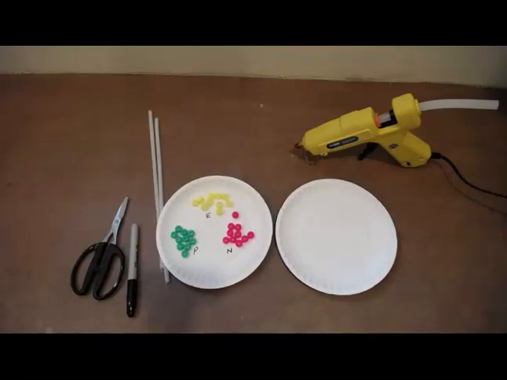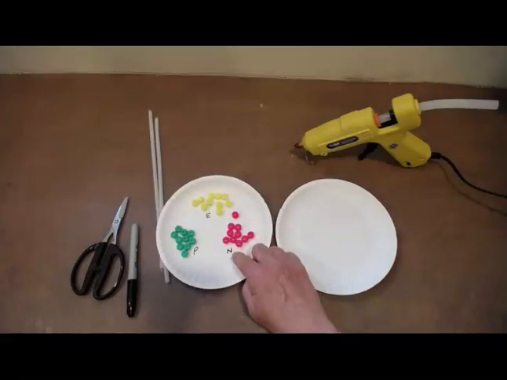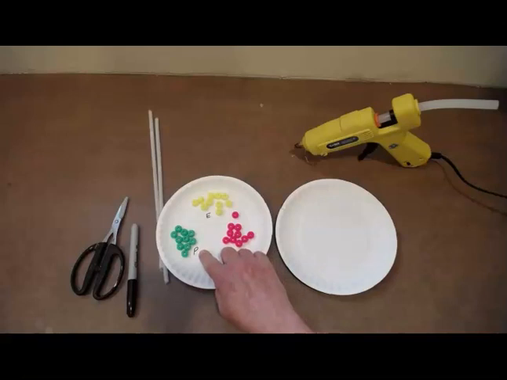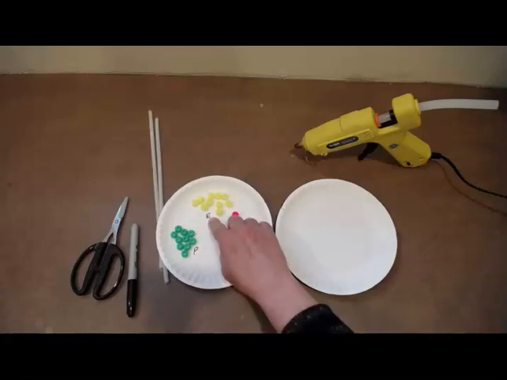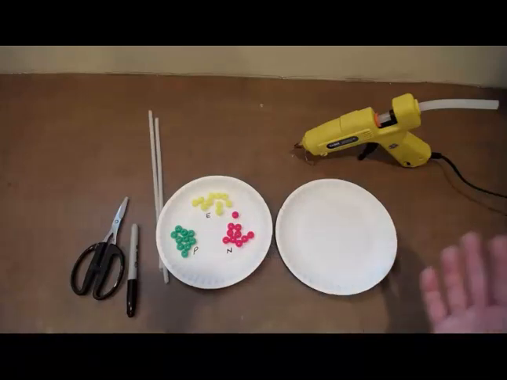So how we're going to make this model is one color of beads is going to represent the neutrons, one color of bead is going to represent the protons, and one color of bead is going to represent the electrons. There's nothing special about the colors, they just need to be 3 different ones so you understand which color is representing which part of the atom.